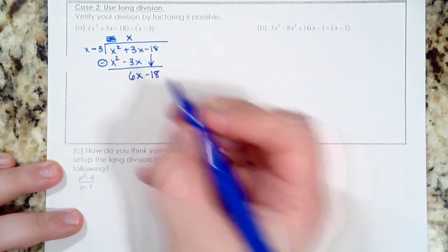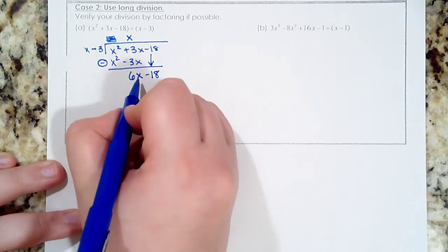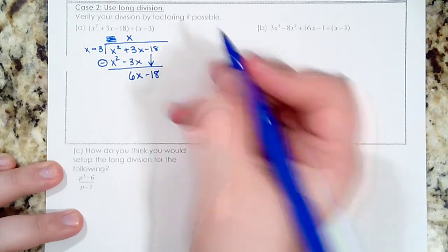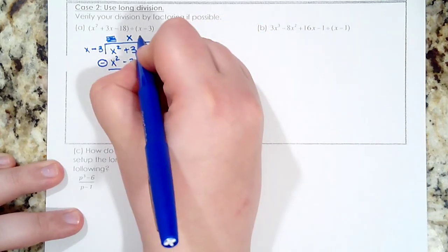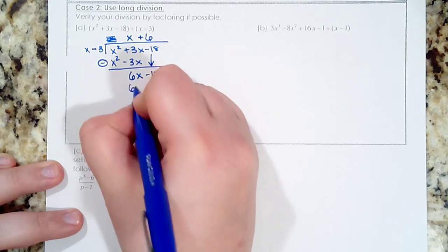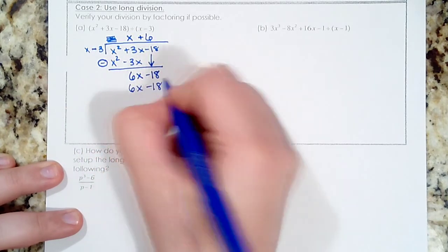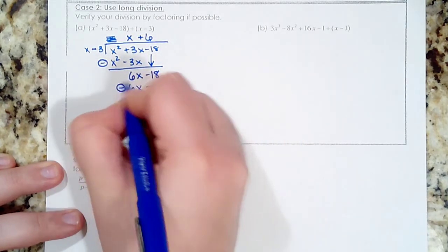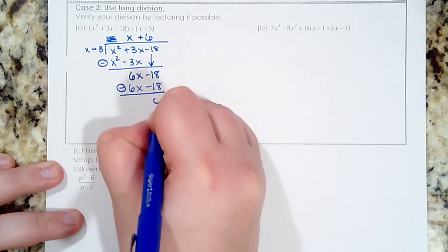down. How many times does it go into that? Well, 6x divided by x is positive 6. And when I multiply that back, I get 6x minus 18, which I again subtract, and I'm left with 0.